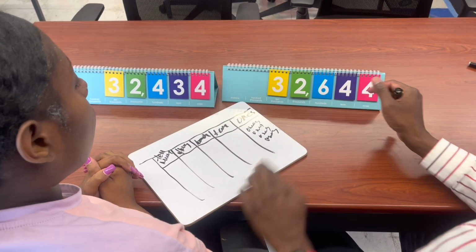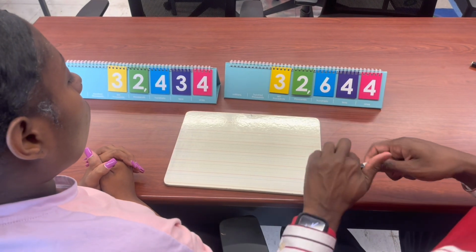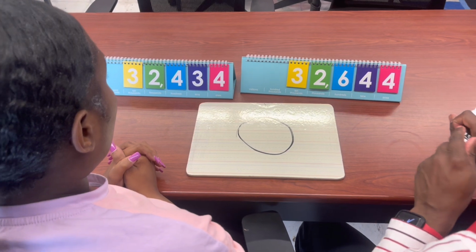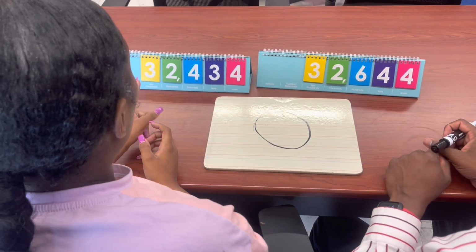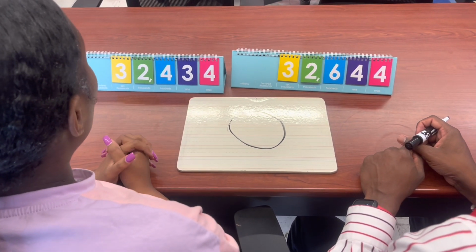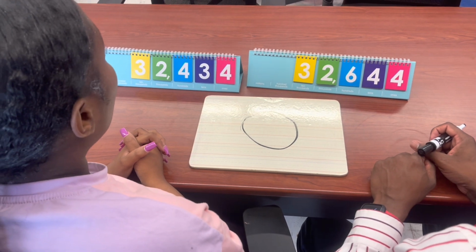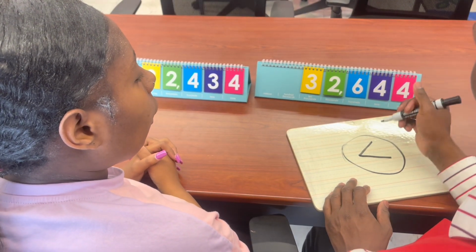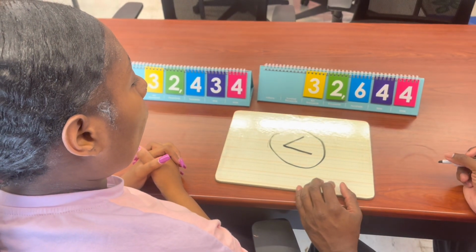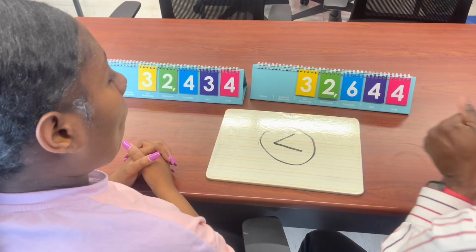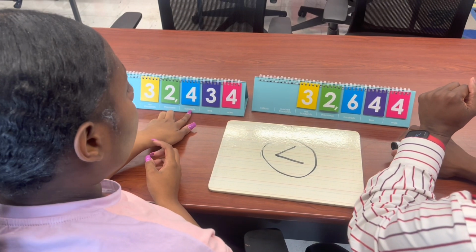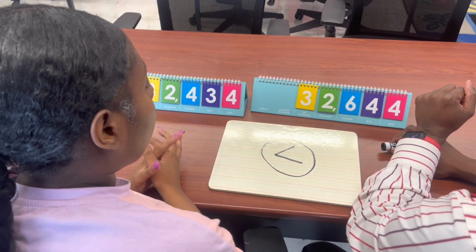So if we did our comparison circle, what would we say on our analogy? 32,434 is less than 32,644. And that is correct. Why is that correct? Because of what? The hundreds place. That number is smaller than that number.